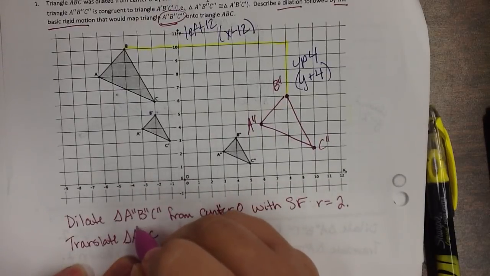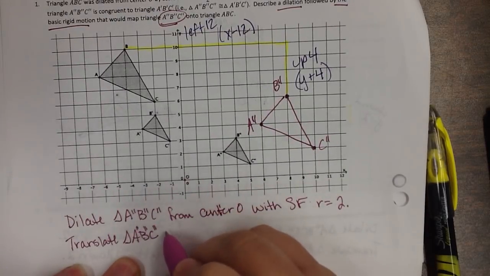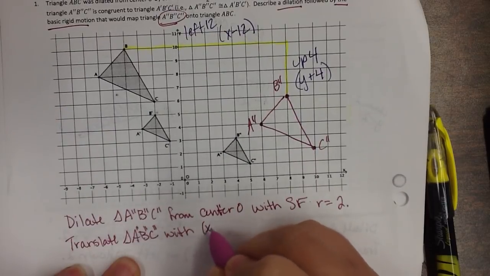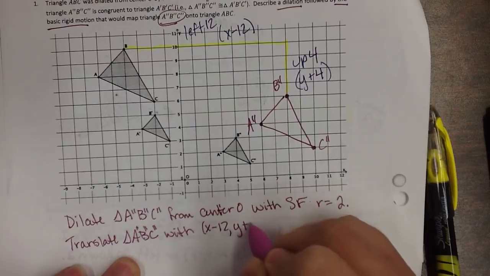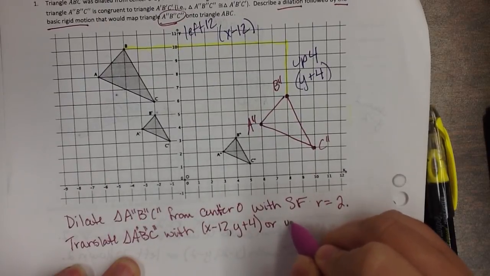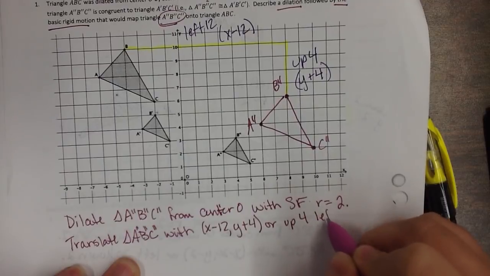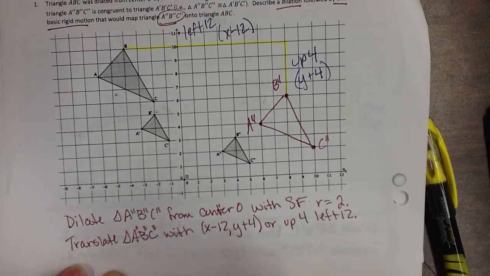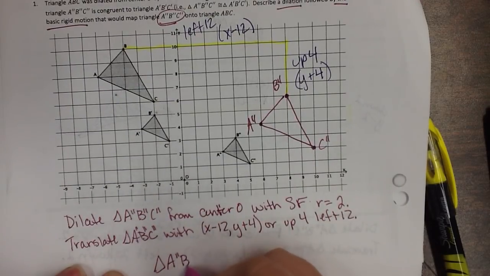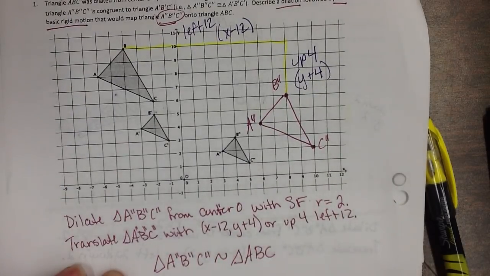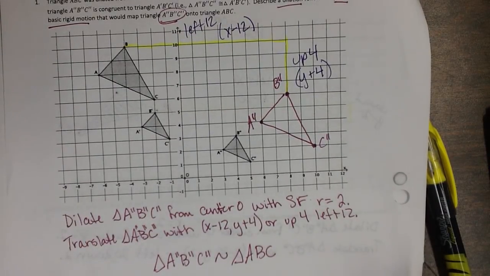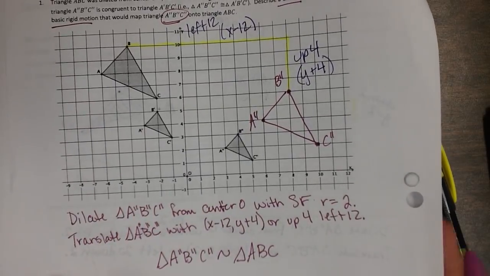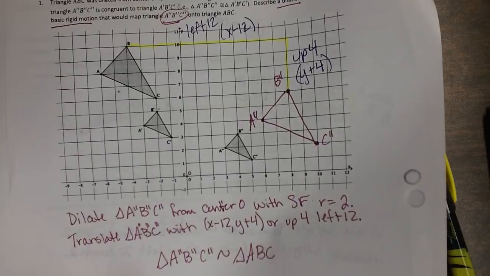Translate triangle A double prime, B double prime, C double prime with x minus 12, y plus 4, or up 4, left 12. Once they're lined up, that proves that they are similar. So triangle A double prime, B double prime, C double prime is similar to triangle ABC. Alright, let's go on to number 2.